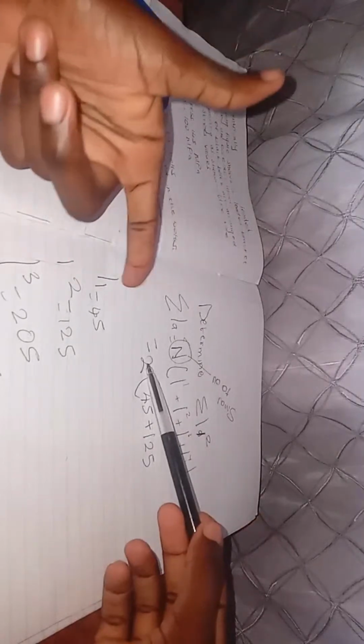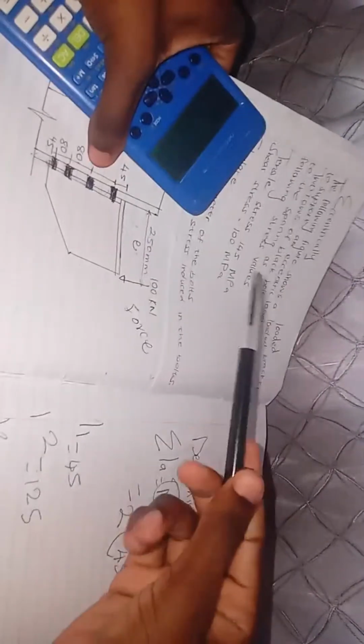This N is not for the number of bolts, it is for the number of rows. So how many rows do we have? They said we have 2 rows, hence I substituted 2 there. It is not part of the formula. Maybe someone can say, oh, it is always 2. It is not always 2. It depends on how many rows you are given. This one, they said it's 2 rows, hence I substituted 2. It depends on what number of rows you are given.